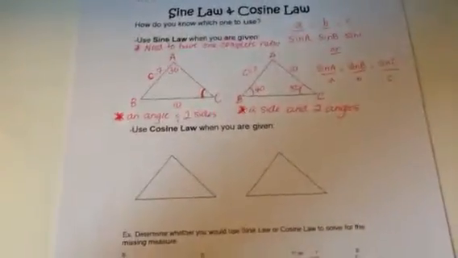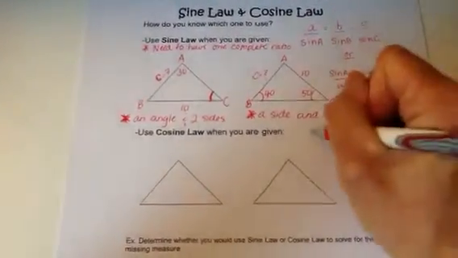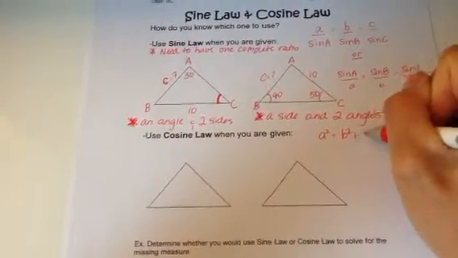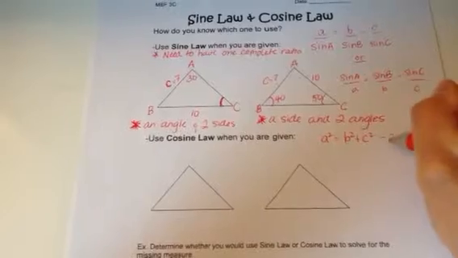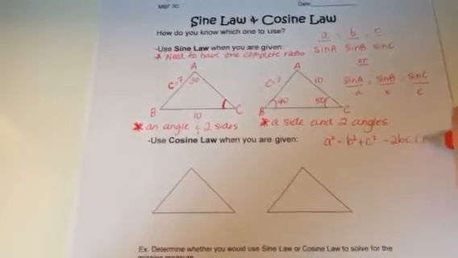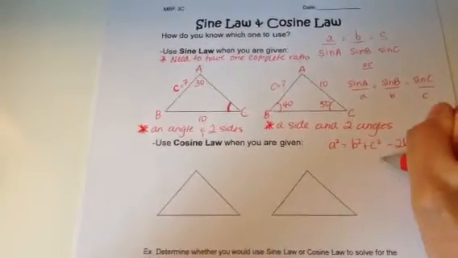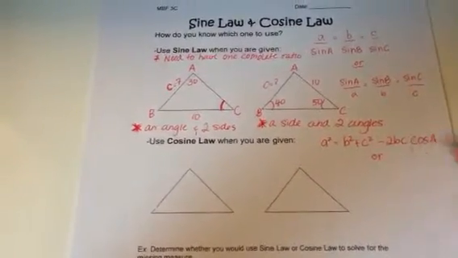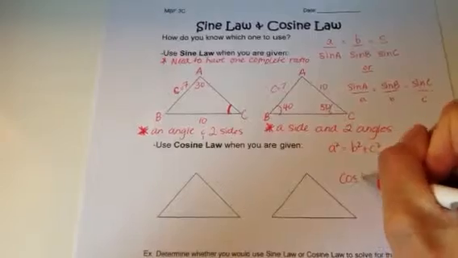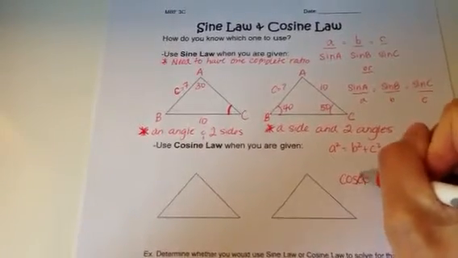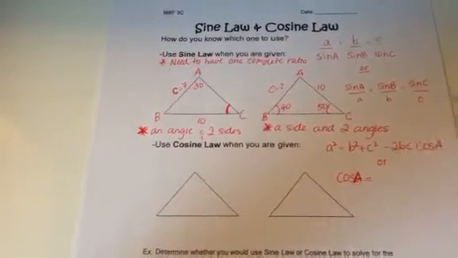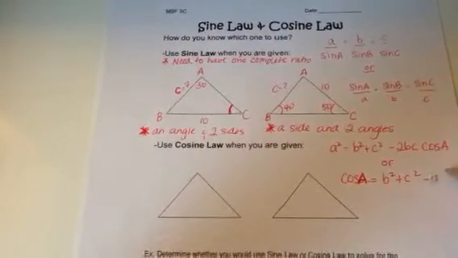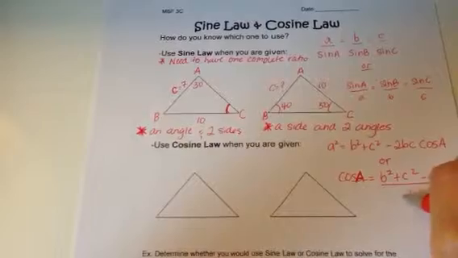For the cosine law, to use the cosine law, so as a reminder, a squared equals b squared plus c squared minus 2bc cos of A, or you can rearrange it and have cos A by itself. If you had cos A by itself, it would be b squared plus c squared minus a squared divided by 2bc.